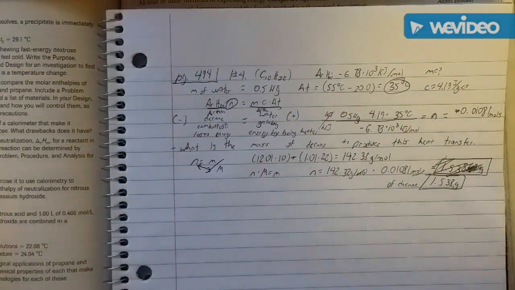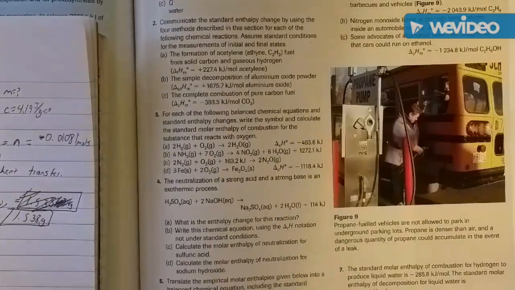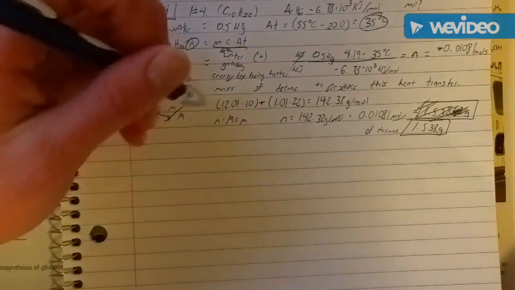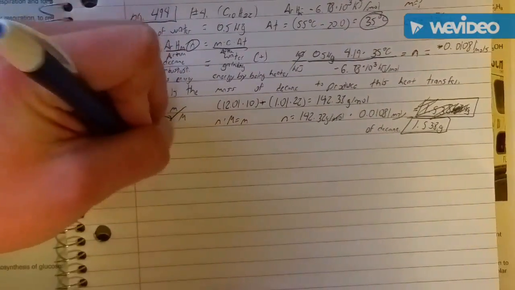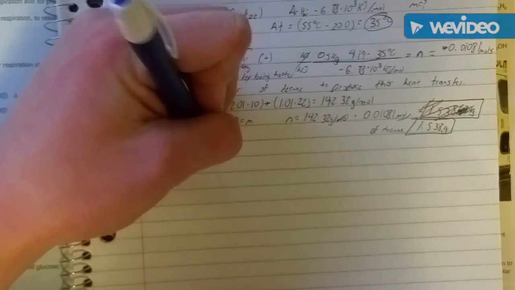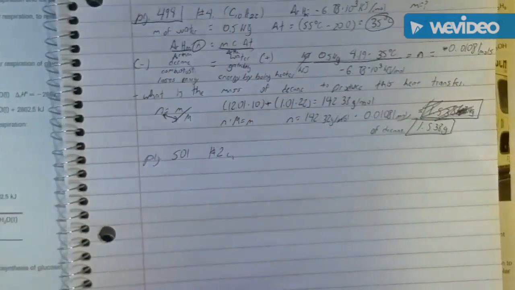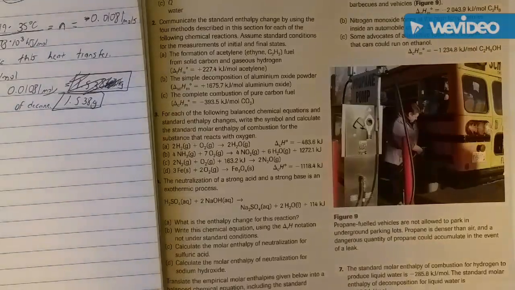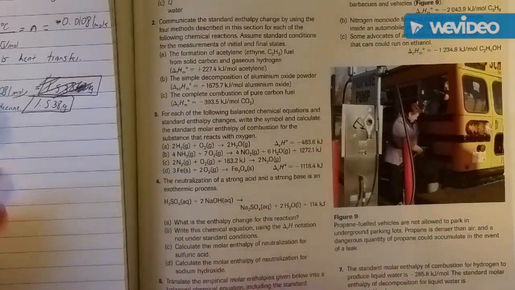So we're going to take a look at page 501, question number 2C. And we're going to start to try to communicate molar enthalpy change in a reaction.